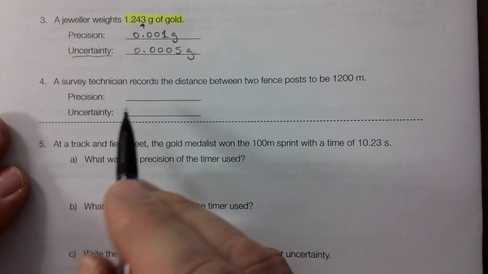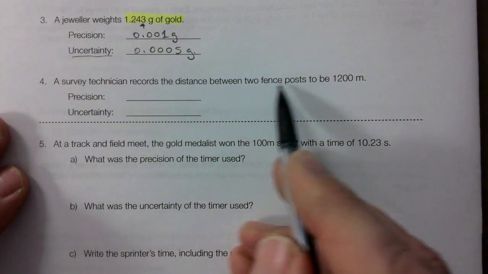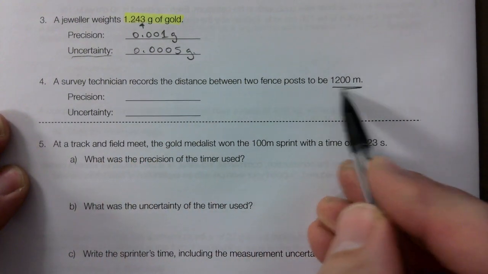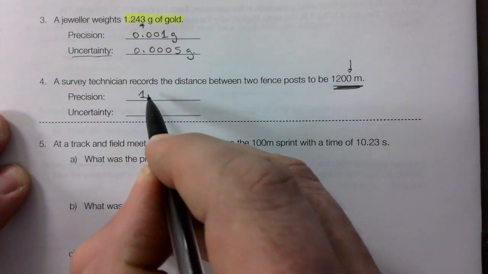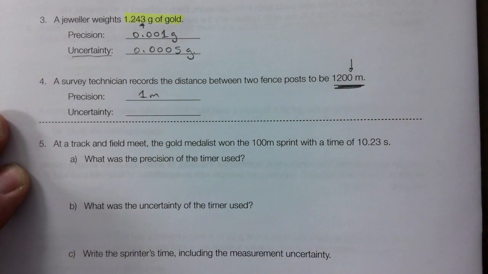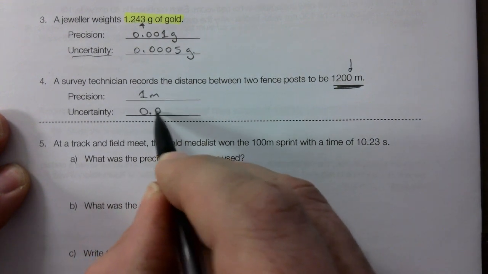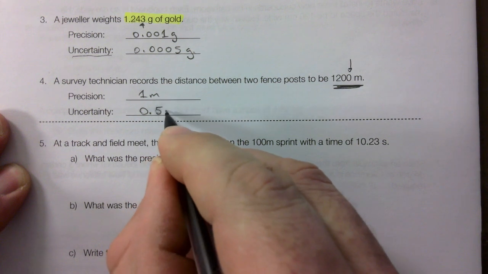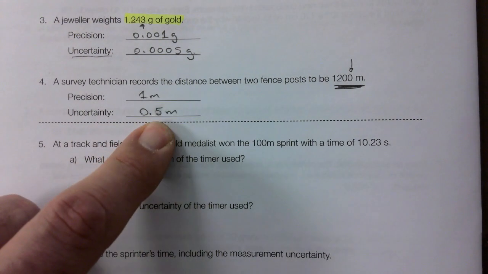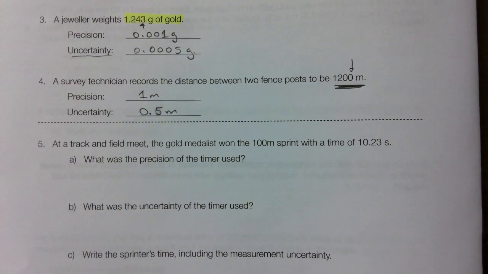Okay, next. A technician records the distance between two fence posts to be 1,200 meters. We're focusing on that last one. So this one is just to the nearest meter. If you don't get this after today, I don't know what to say. You have to review your notes, right? But we're assuming that the uncertainty is half of it.